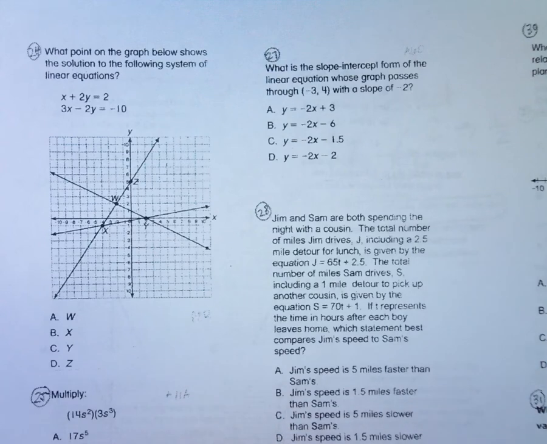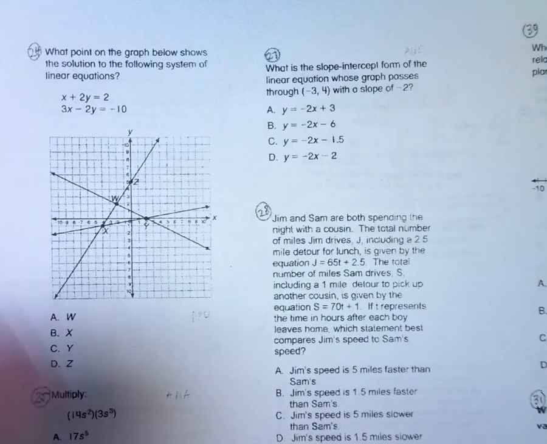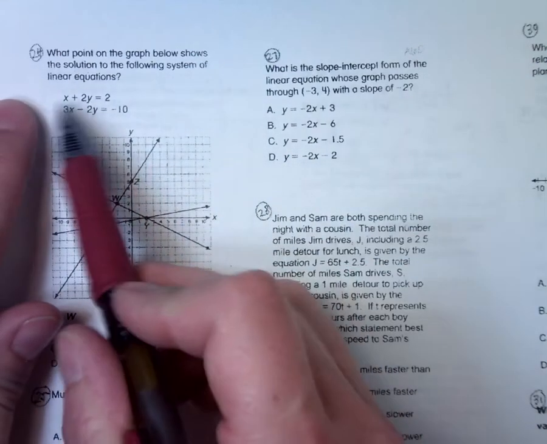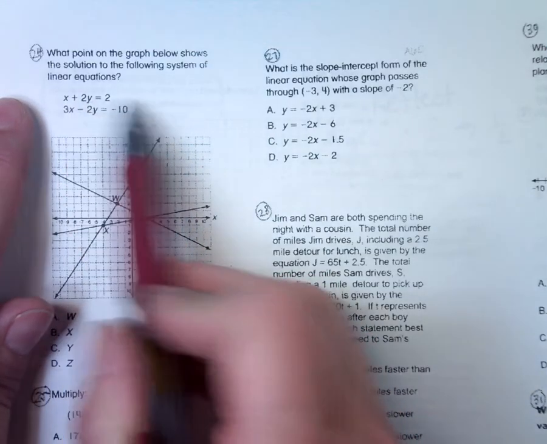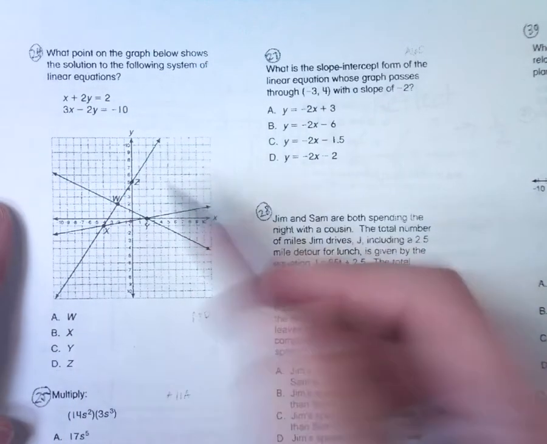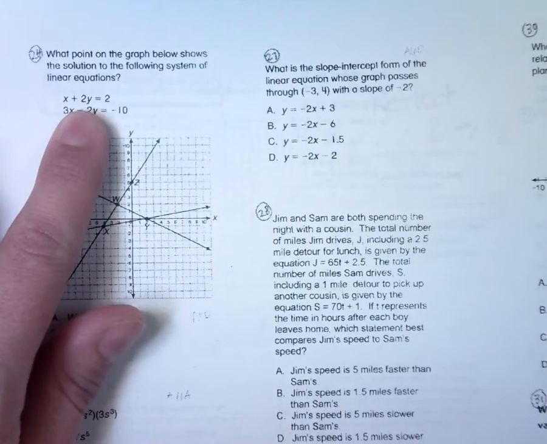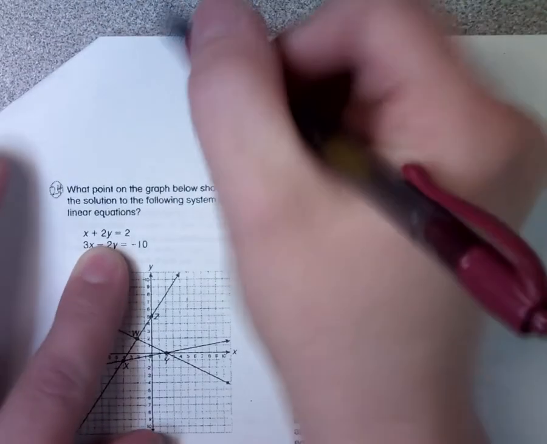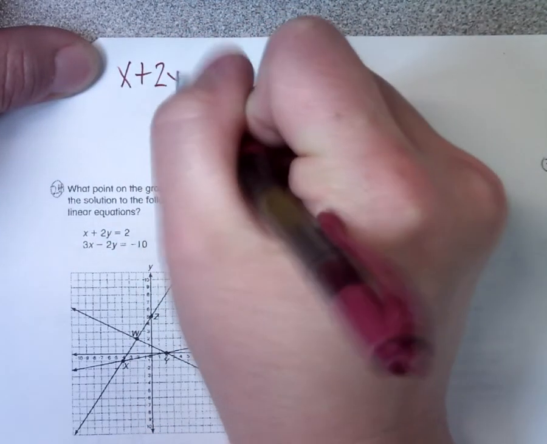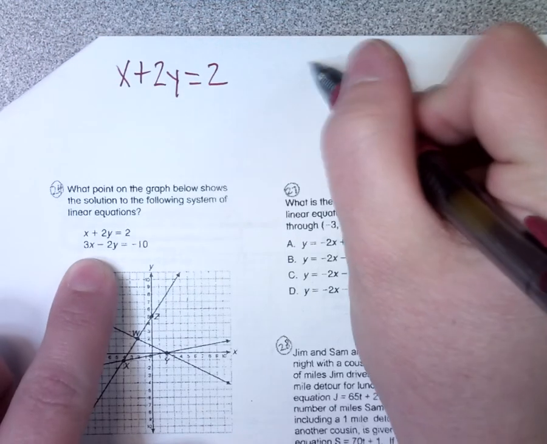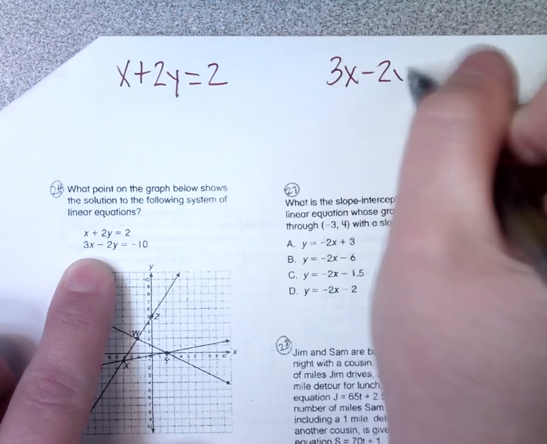Okay, number 4 says, what point on the graph below shows the solution to the following system of linear equations? Okay, the problem with the way it looks right now is neither of these equations are solved for y. So we need to solve both of these equations for y so we can figure out which lines go with the two equations. Okay, so I am going to recopy this top equation up here. And I'm going to recopy the bottom equation up here just so I have a little space to work.